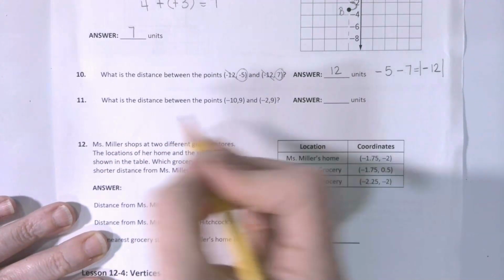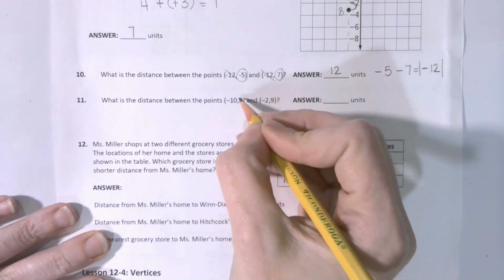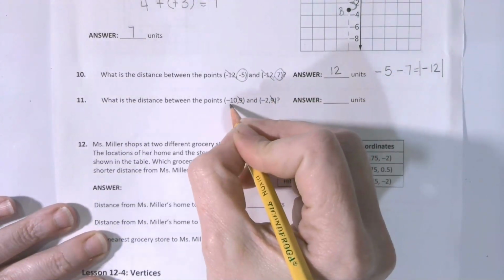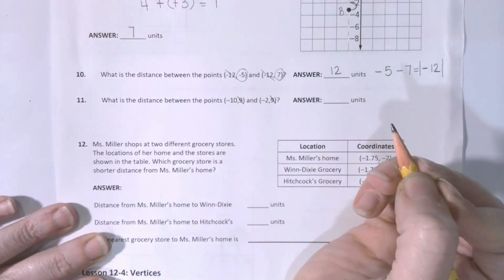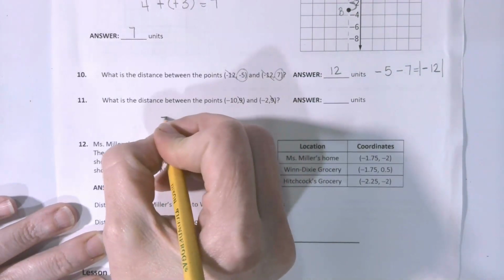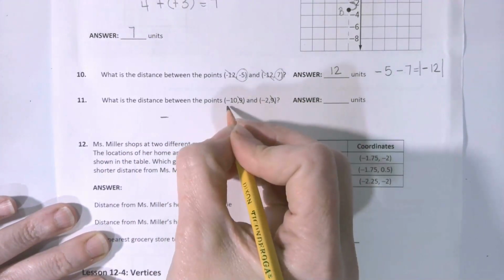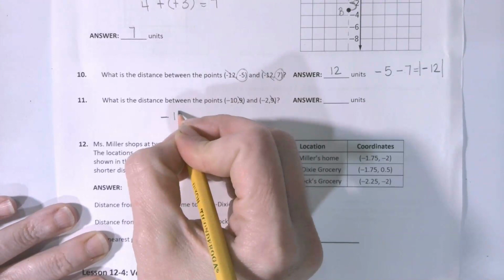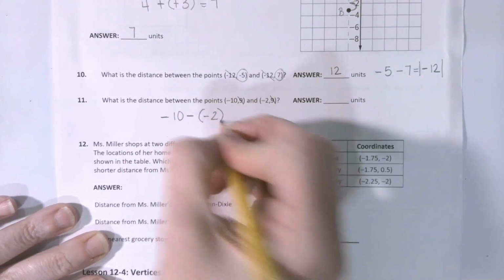What is the distance between the points -10, 9 and -2, 9? Well, in this case, the y values didn't change. So we're talking about a horizontal distance on the x-axis between -2 and -10. -10 minus a -2.